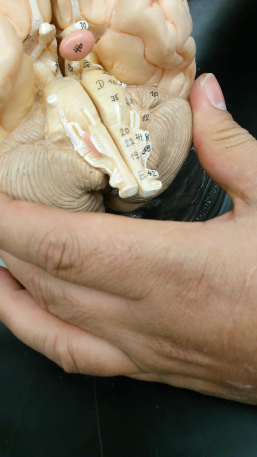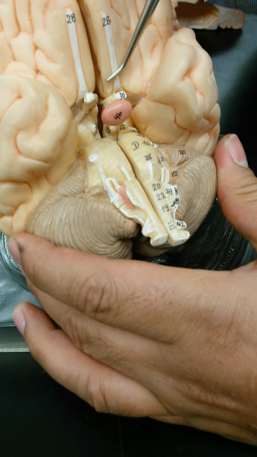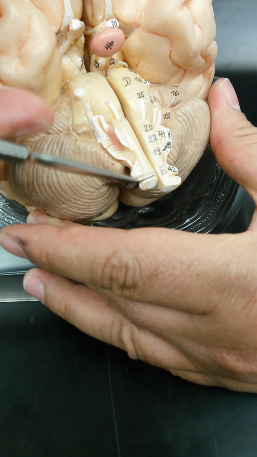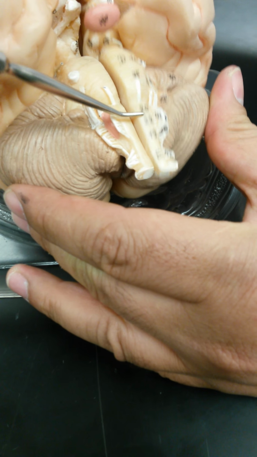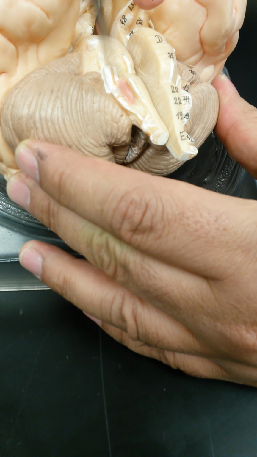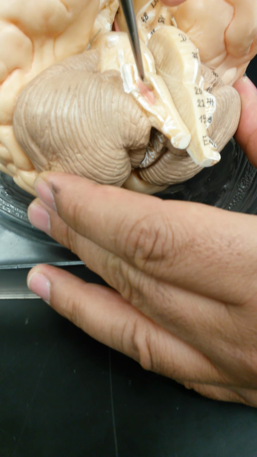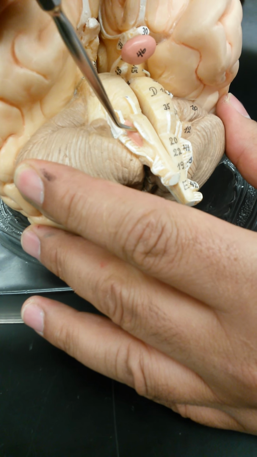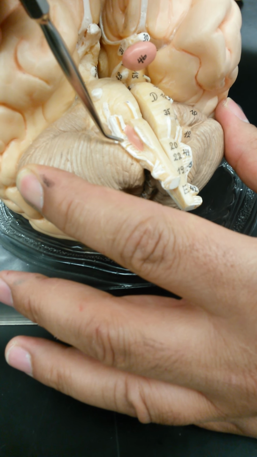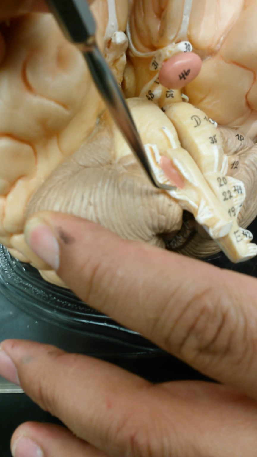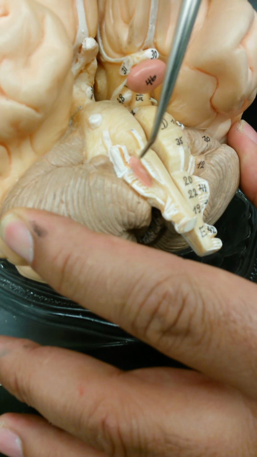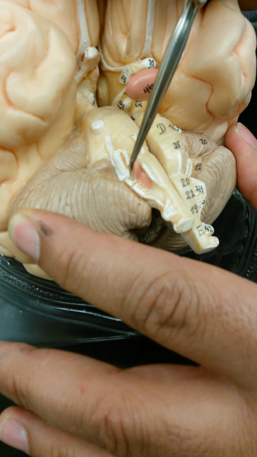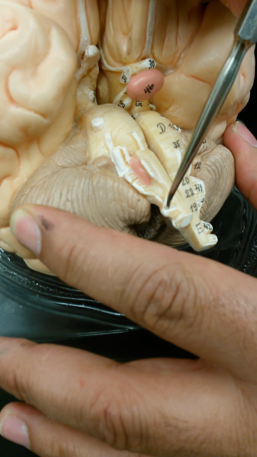So we said the rule of 2, 6, 4. We did the 2, we did the 6. Now the 4 are related to the medulla and the upper part of the spinal cord. So look at the medulla here. The first thing that you always need to look for is this pink structure, this pink nucleus here. Underneath this pink structure, you will see nerve number 9, nerve number 10, and nerve number 11. Above the pink structure is nerve number 12. So these are the 4: 9, 10, 11, 12.